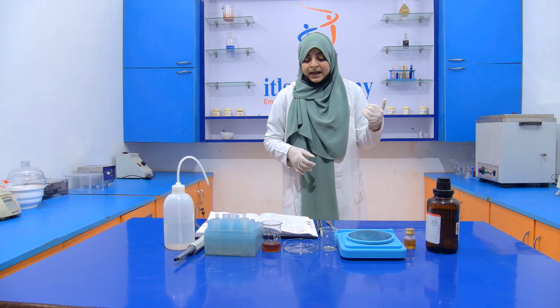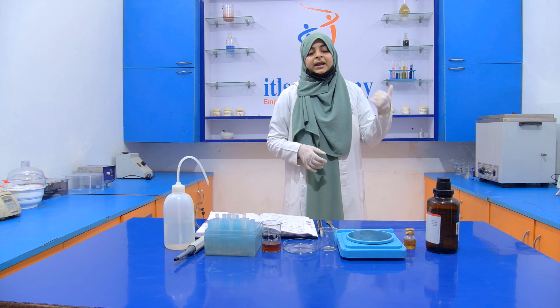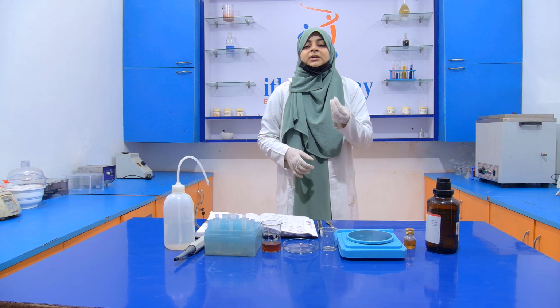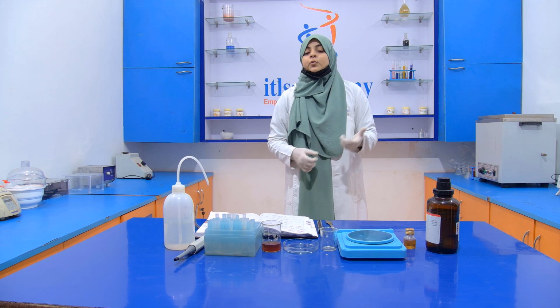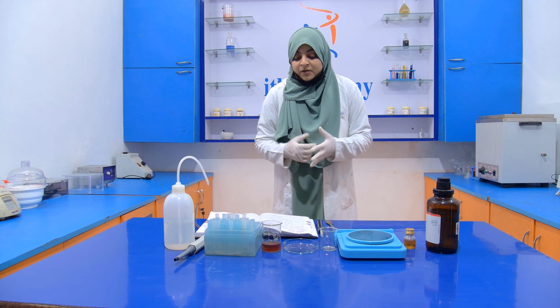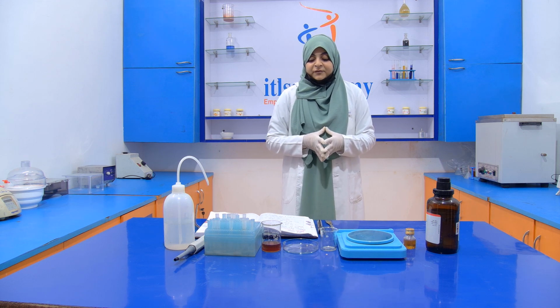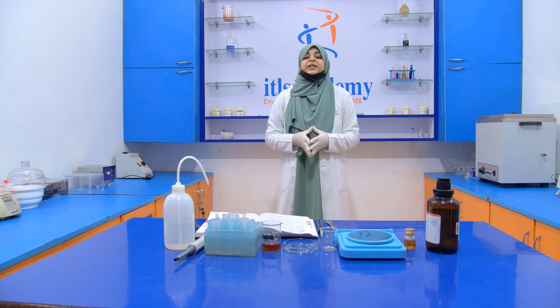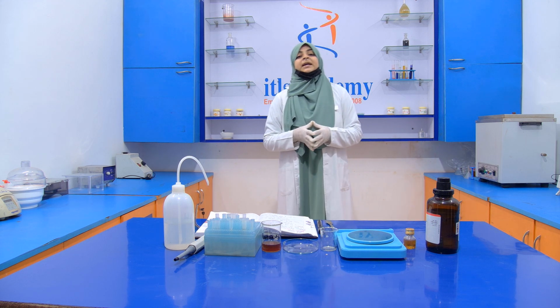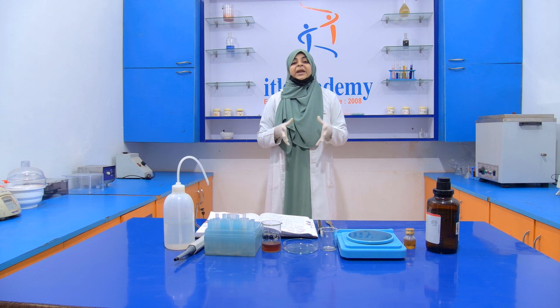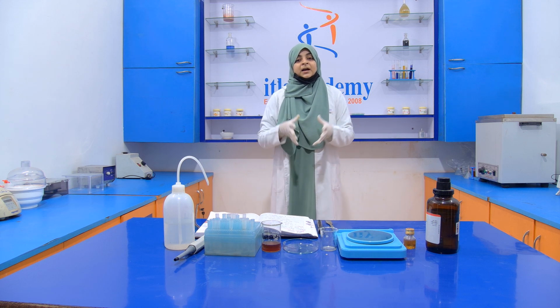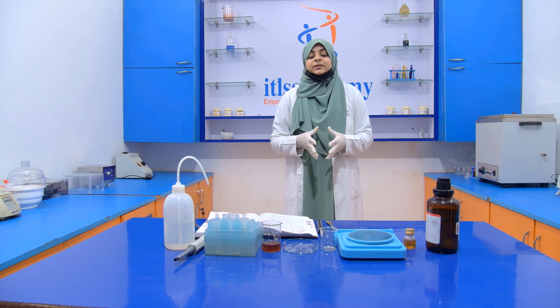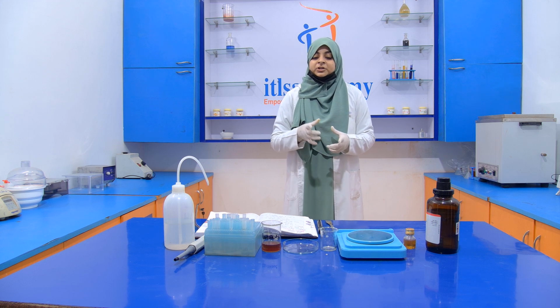Now we again dissolve the residue present in the petri plate by adding 5 ml of diethyl ether again. Then we add 2 ml of the resorcinol solution. If artificial invert sugar syrup is present in our honey, then the solution turns pink in color, which indicates the presence of artificial invert sugar.